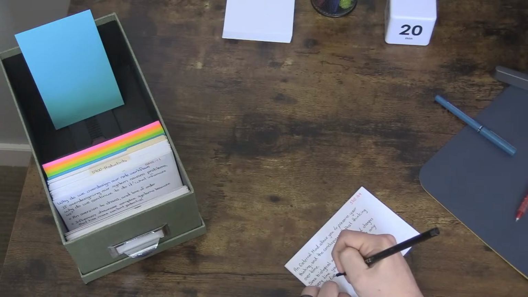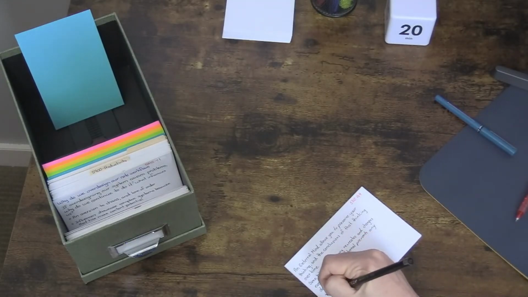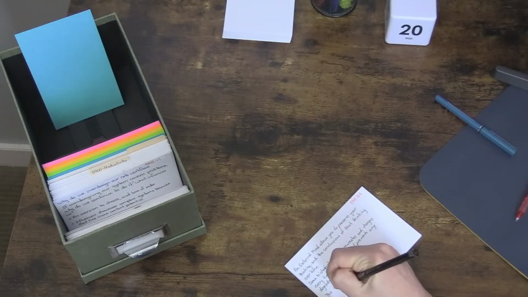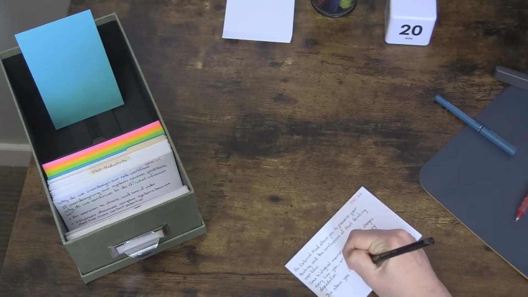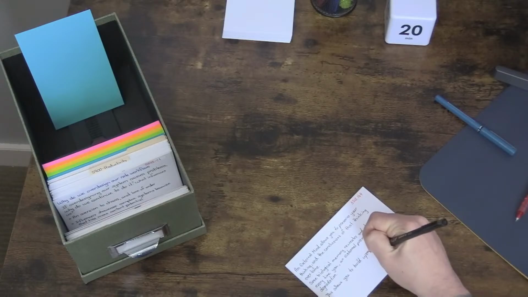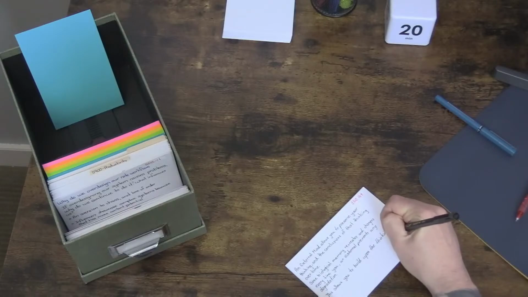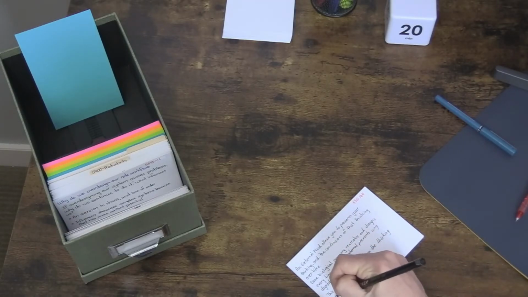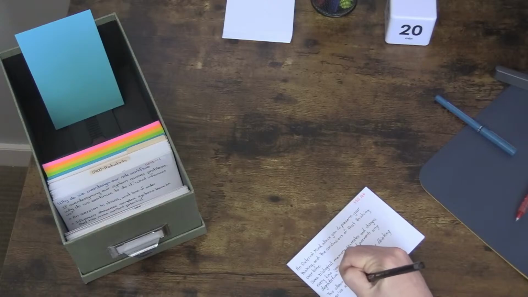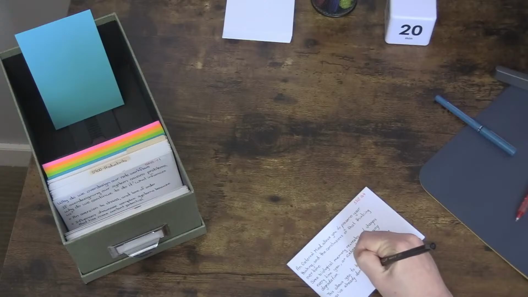And then the benefit of this is it allows you to build upon thinking that you've already done.